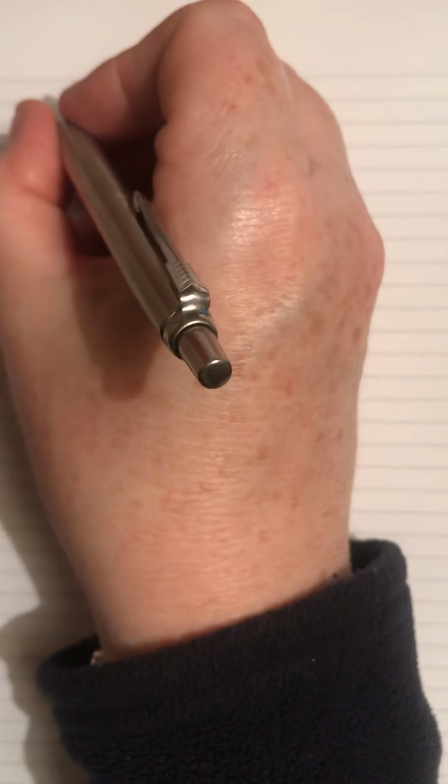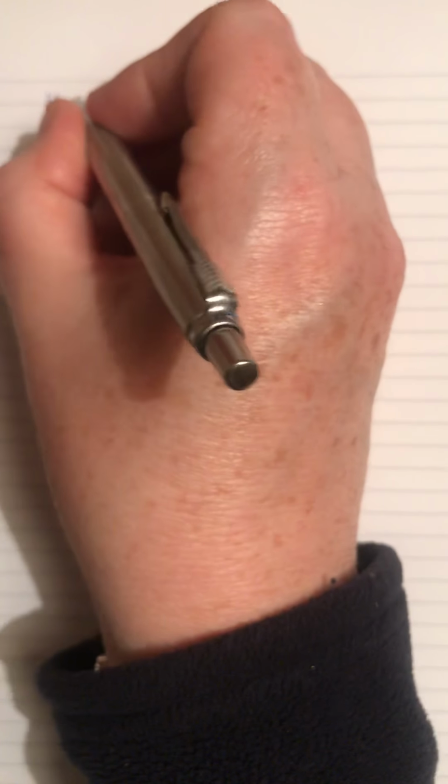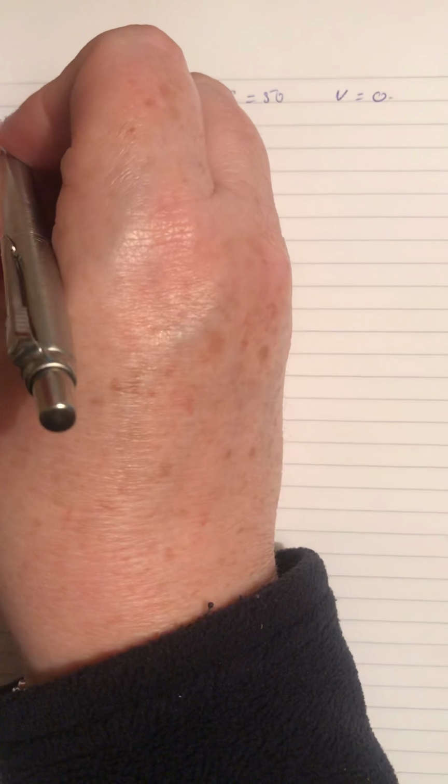Okay, we're going to look at example 3. A bullet of mass 80 grams is travelling horizontally with a velocity of 100 meters per second. So that's an initial velocity of 100 meters per second. It stops when it has become embedded in a tree 50 centimeters from where it entered. So we know S is equal to 50 and its final speed is 0. Okay, so that 80 grams is 0.08 kilograms.